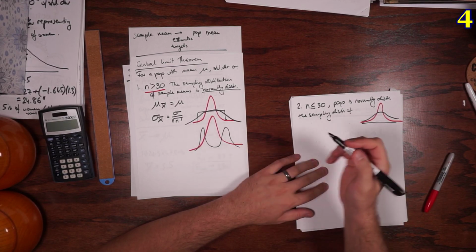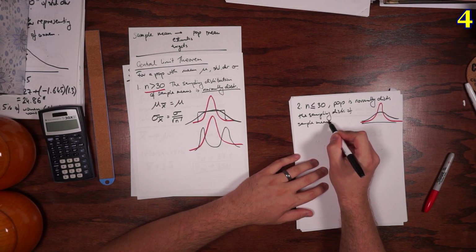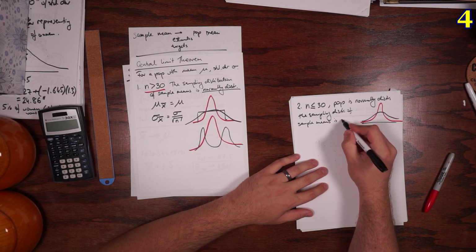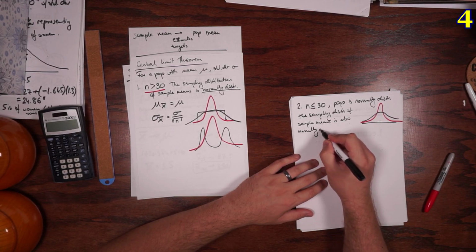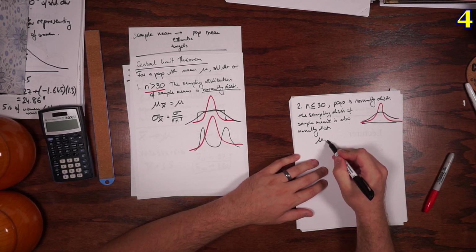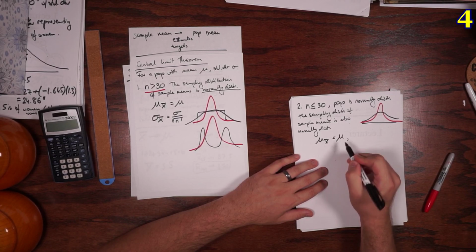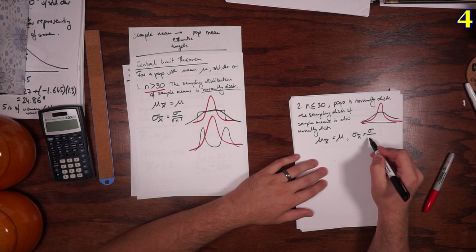Well, in this case, we're doing sample means, so the sampling distribution of sample means is also normally distributed. And if that is true, then these two conditions also apply.